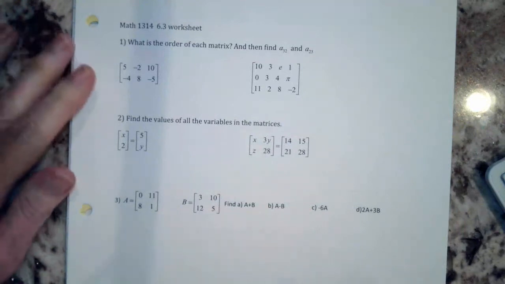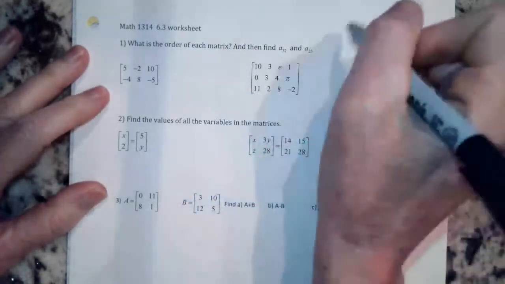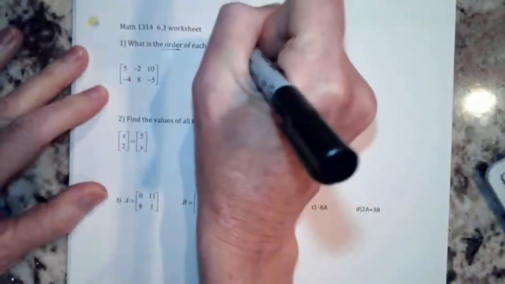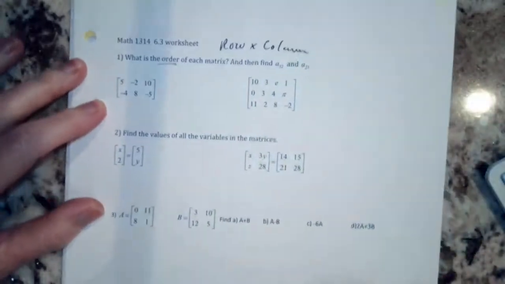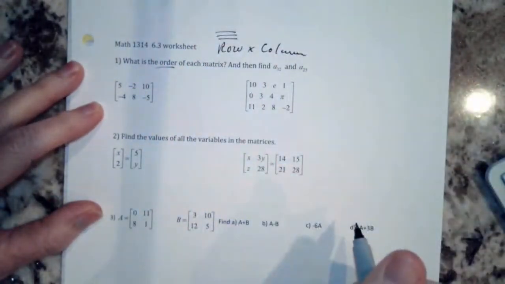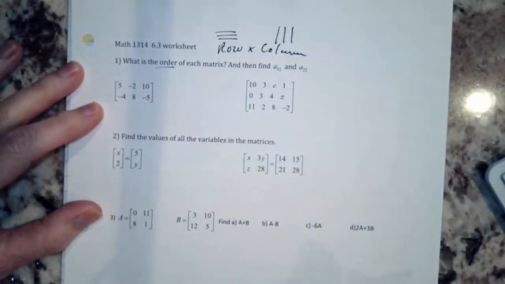Okay, the first thing we need to worry about is how these are structured. The order of the matrix is named by row by column. Rows go like this, like rows in a movie theater. Columns go like this, like columns on a building.